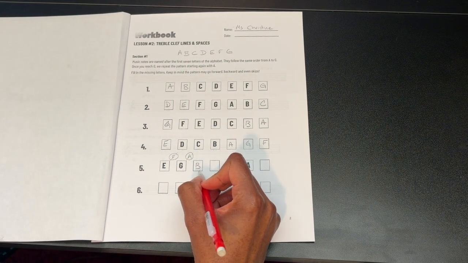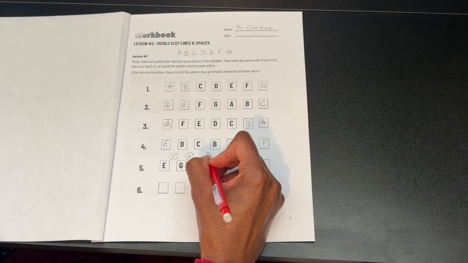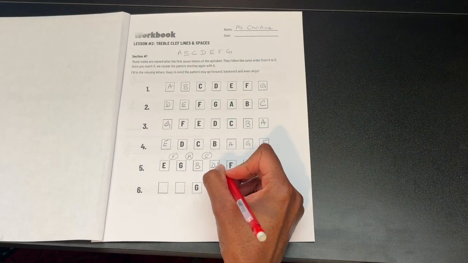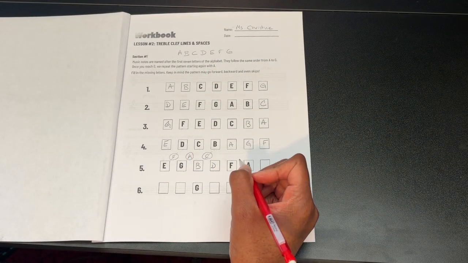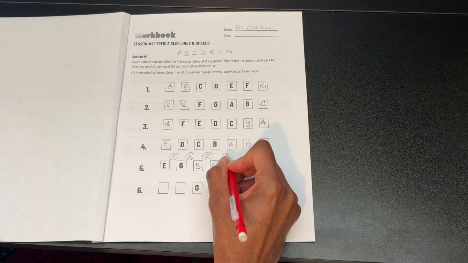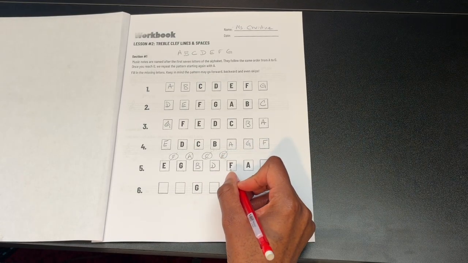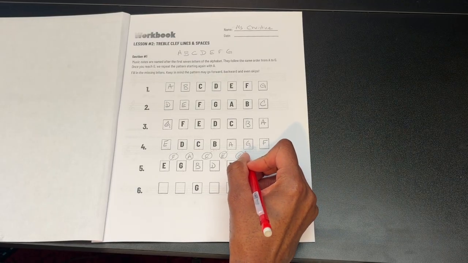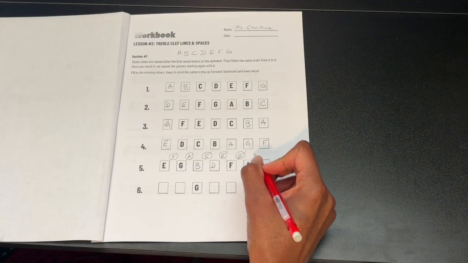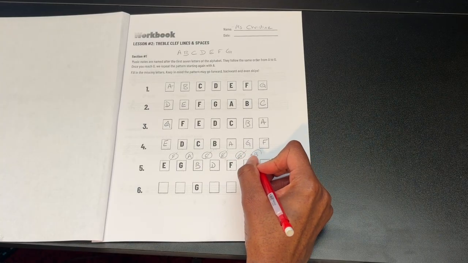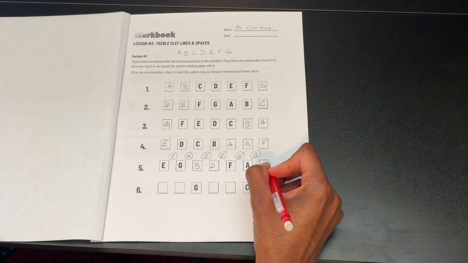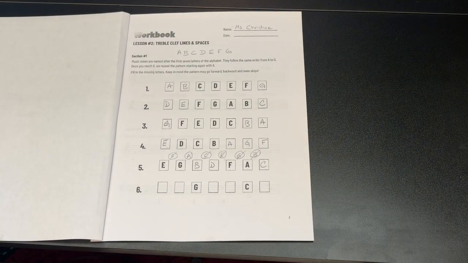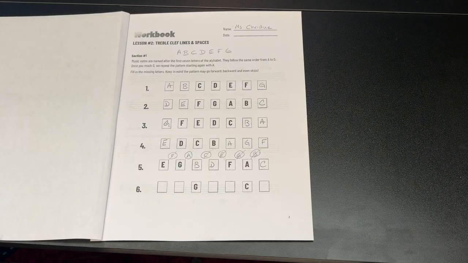What letter comes after B? We know C. We got to skip C and go to D. Good. What letter comes after D? Would be E. We have to skip it. We go to F. What letter comes after F? We know is G. We can skip it and go to A. What letter comes after A? We skip it and we go to C. Okay? That's the answer for question number 5. Let's go to question number 6.